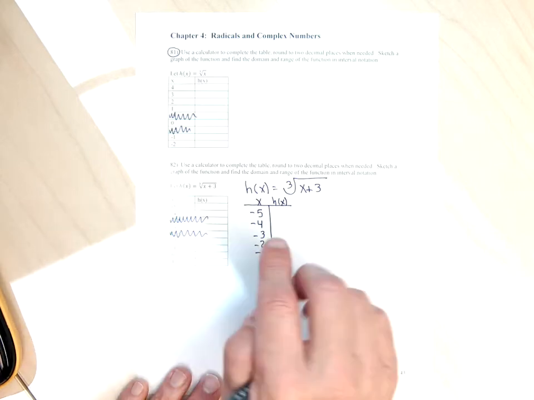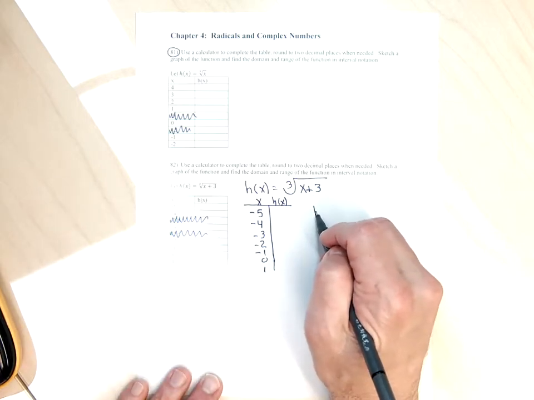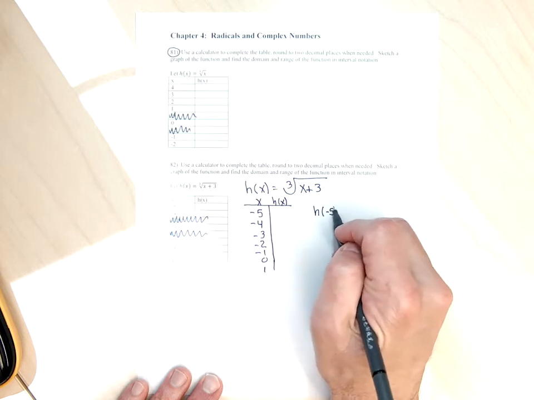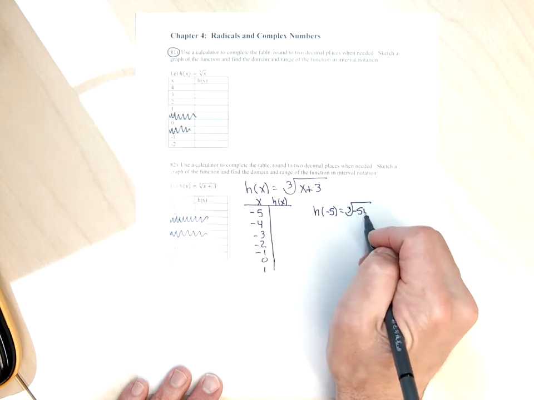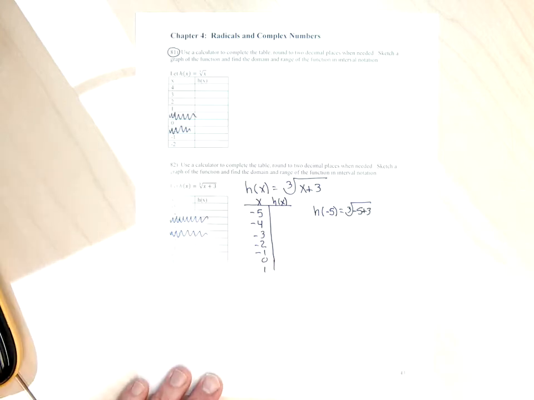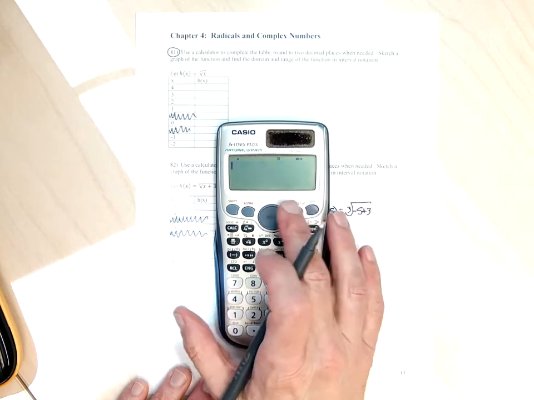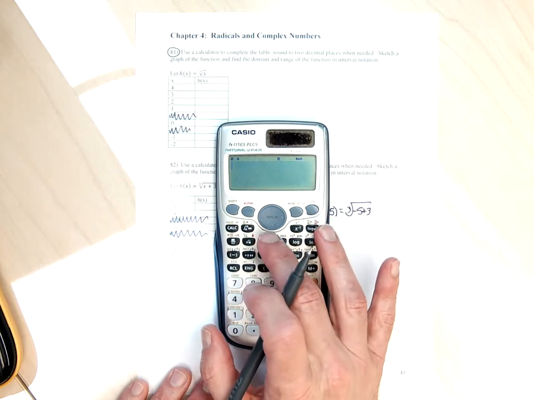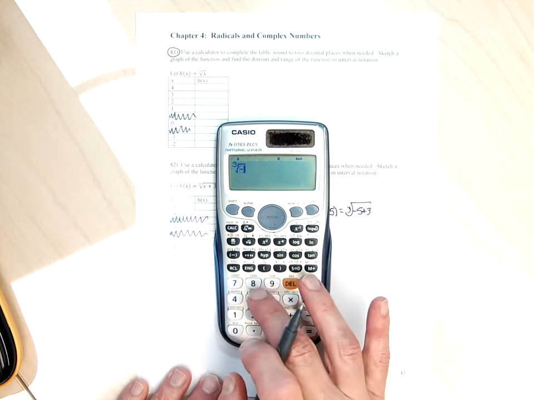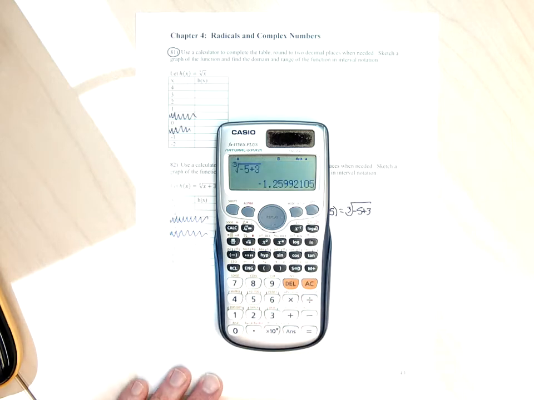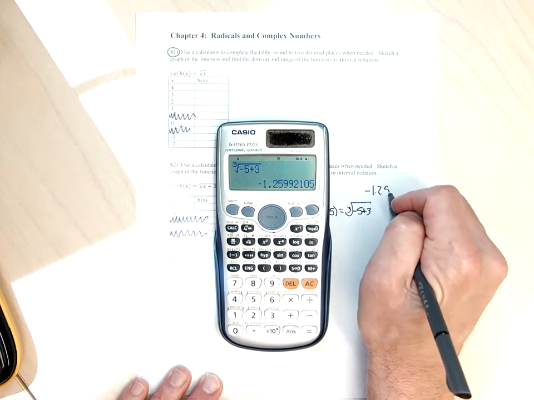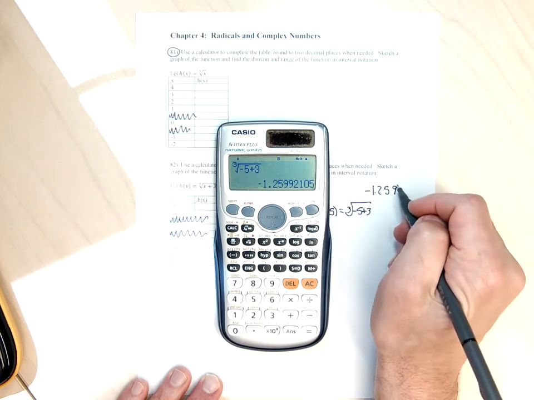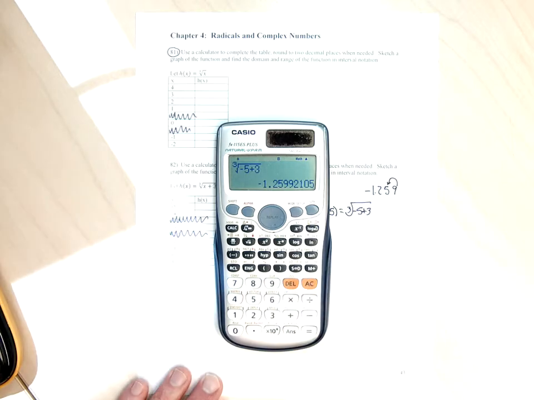So let me start here and get my first y by doing h of -5. That's going to be the cube root of -5 plus 3. And I don't care to do that by hand. I need to round to 2 decimals again. So shift cube root, -5 plus 3, and round to 2 decimals. Ugh. I get -1.259, and that 9 is going to round that up to a 6. And so in my y column, I'm going to write -1.26.